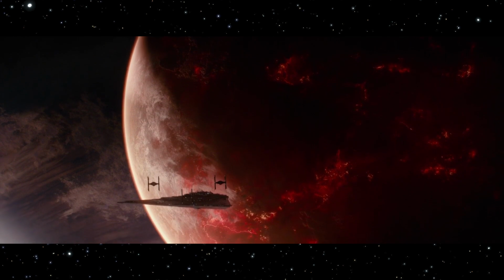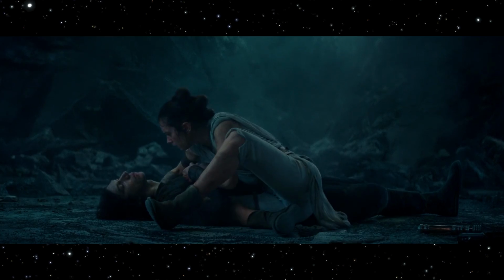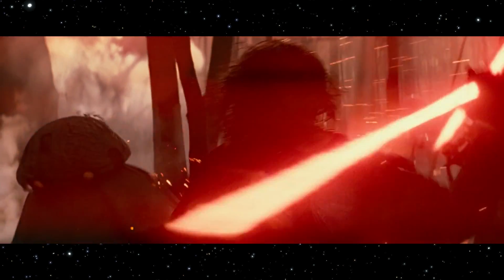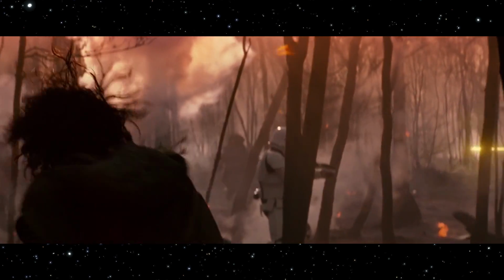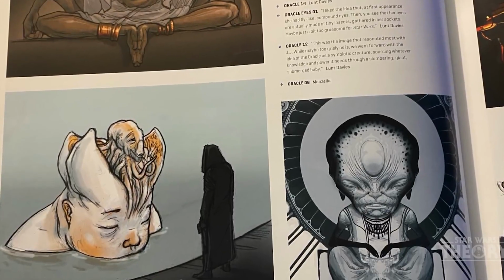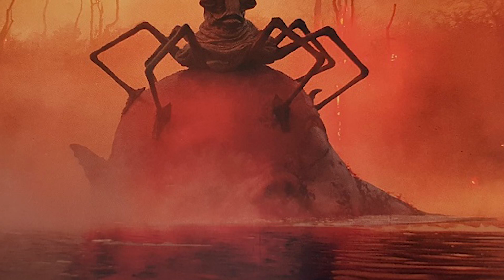J.J. Abrams' script of course took things in a different direction, while retaining certain elements such as Kylo's visit to Mustafar at the beginning and his death following his eventual redemption. The Mustafar sequence in the first minutes of The Rise of Skywalker originally included a scene in which Kylo encounters a mysterious oracle that looked almost like a giant baby with a spider-like creature controlling its brain.